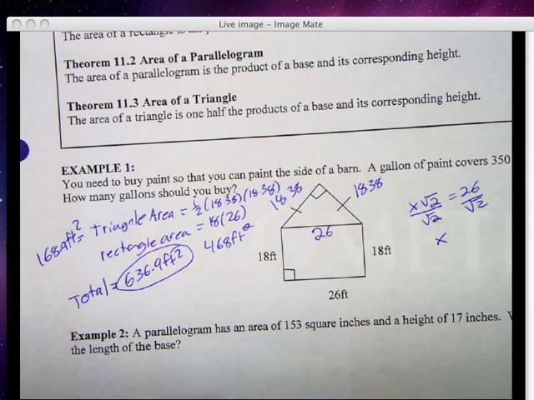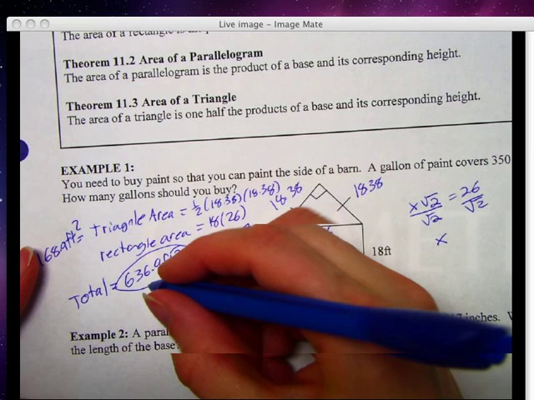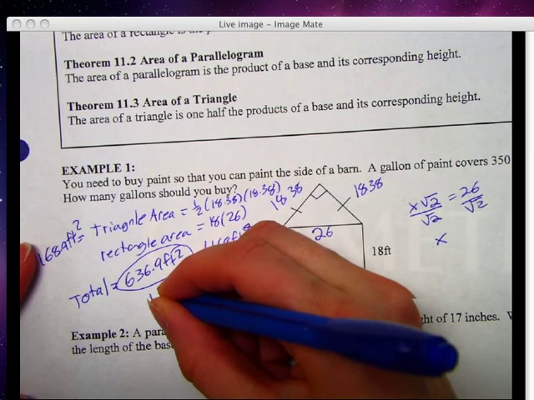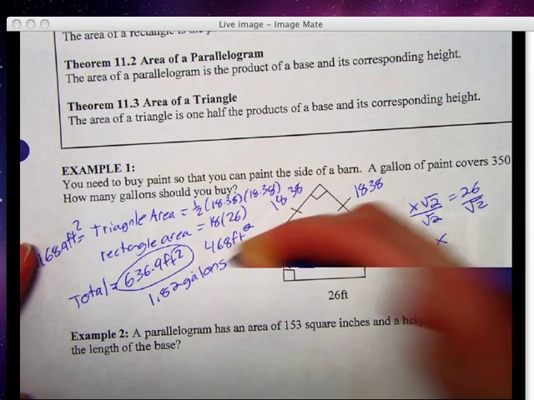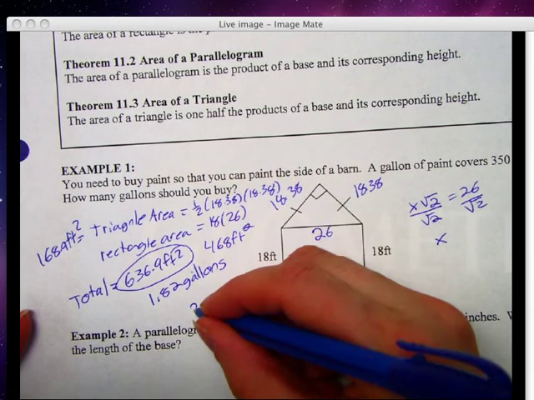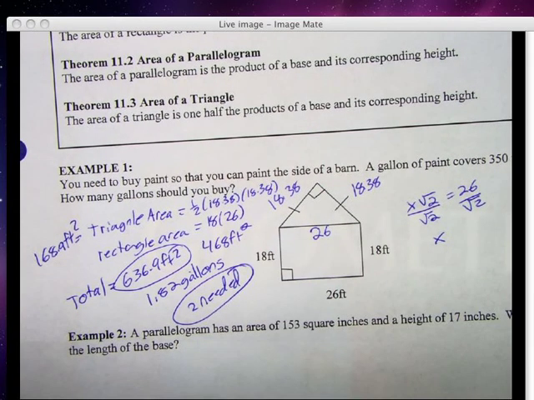So I'm done, right? What do I have to do? You have to see how many gallons. So if 350 feet is for 1 gallon, how am I going to figure it out? I'm going to divide by 350. And I need 1.81 gallons, or 1.82. So how many cans of paint am I going to buy, or gallons of paint? 2. Probably 2. You'll have some left over, but you can't buy 0.82 gallons of paint.